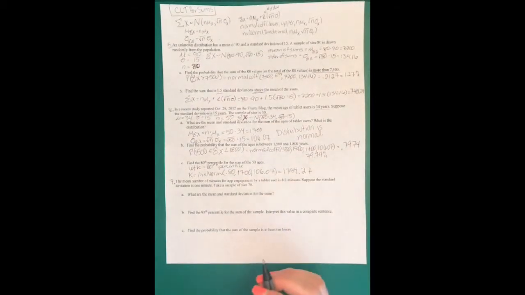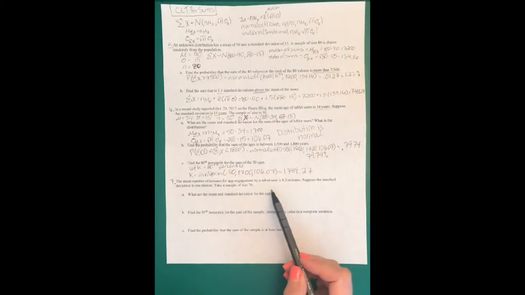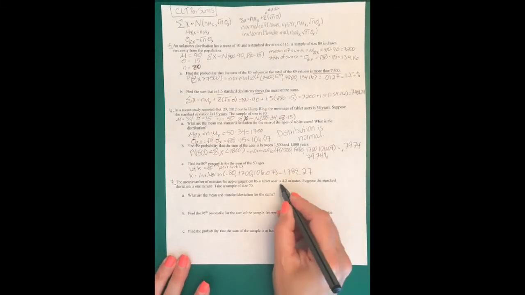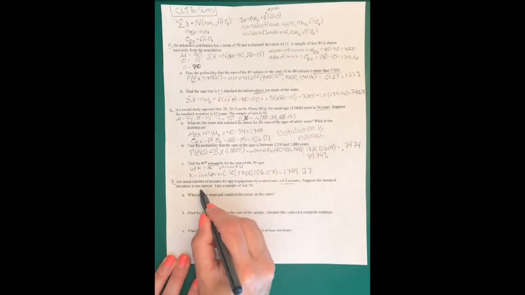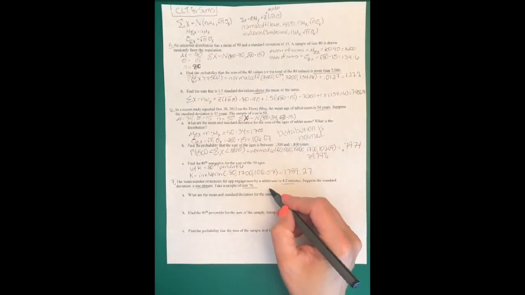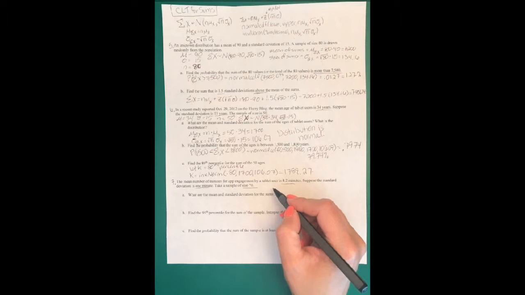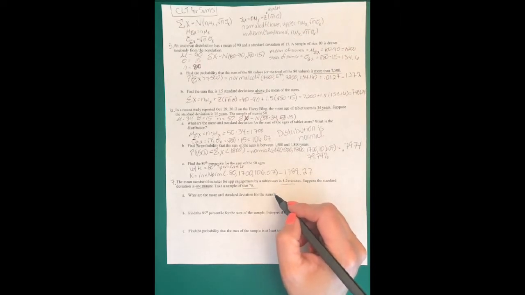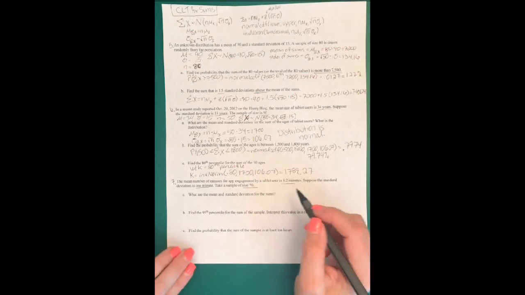Right, let's take a look at this last problem, number 7. The mean number of minutes for app engagement by a tablet user is 8.2 minutes. Suppose the standard deviation is 1 minute. Sample size is 70. So again, similar to another problem that we did, only this is with CLT for sums. So it says, what are the mean and standard deviation for the sums?